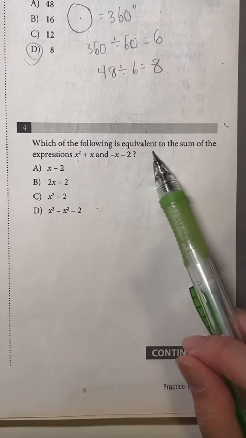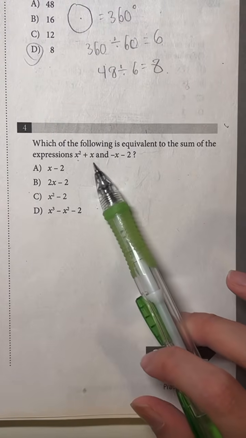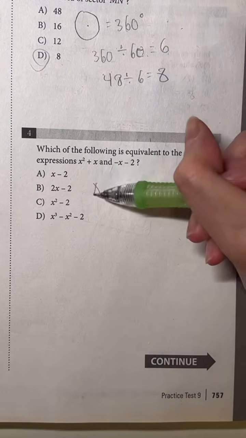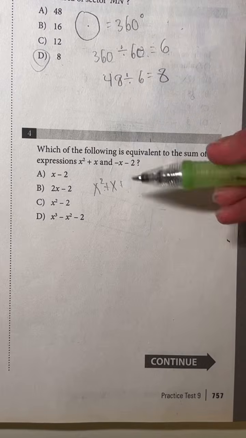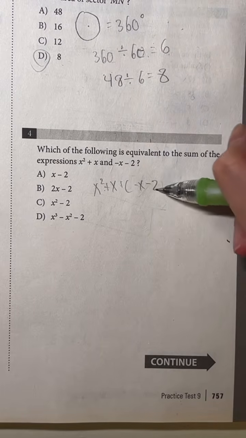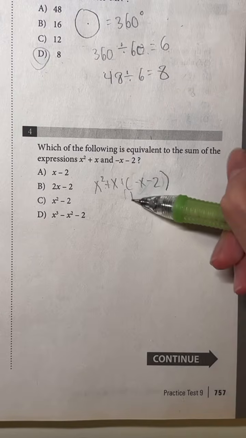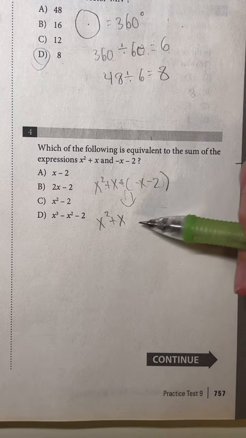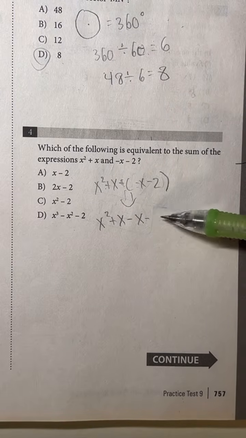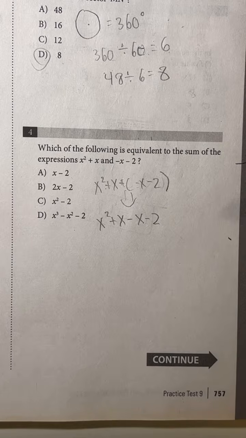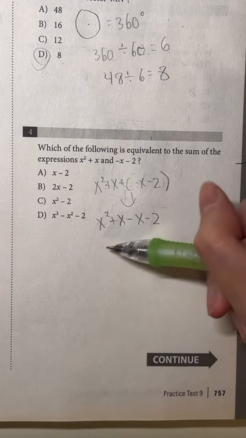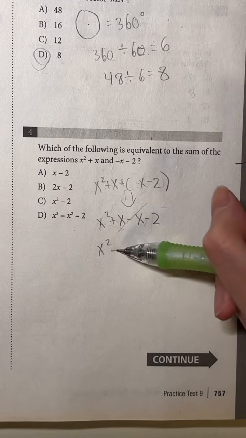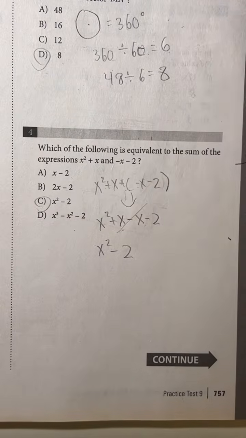Which of the following is equivalent to the sum of the expressions x squared plus x and negative x minus 2? So let's put these together. We have x squared plus x plus negative x minus 2. So this simplifies further to x squared plus x, and this addition sign really serves no purpose. We just subtract x and then subtract 2. Now all we have to do is add up like terms. So we have x squared, and positive x minus x cancels out to 0. And then we have minus 2 at the end. So C is the answer.